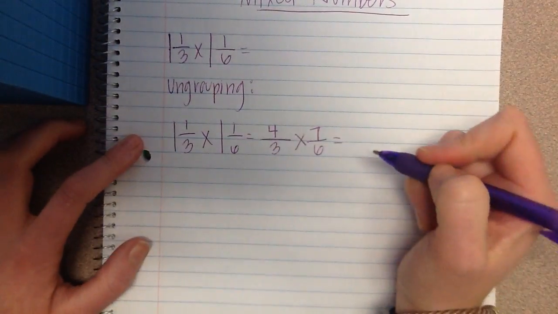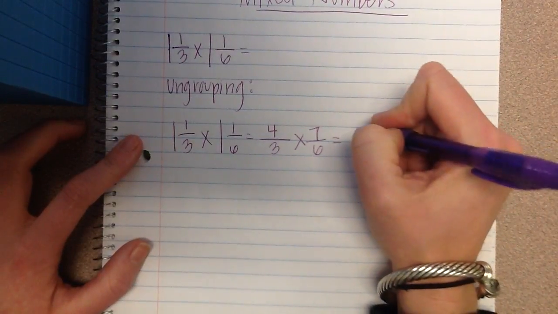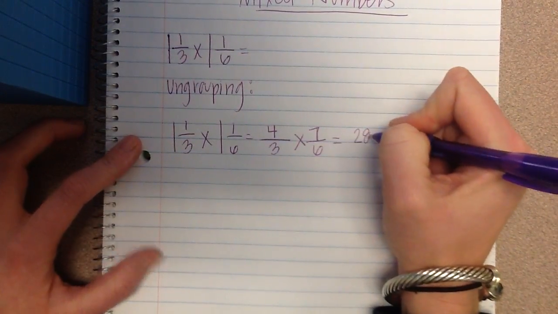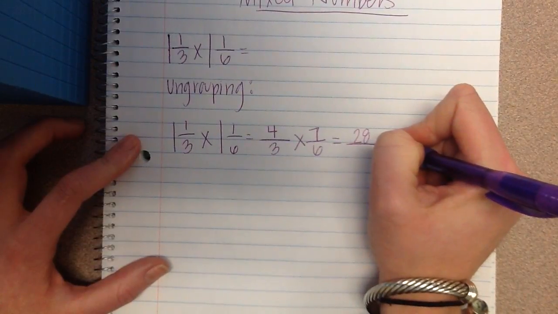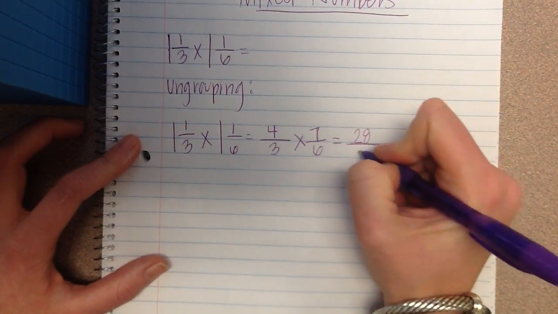What I'm now going to do, my next step is multiply straight across. 4 times 7 is 28. And 3 times 6 equals 18.